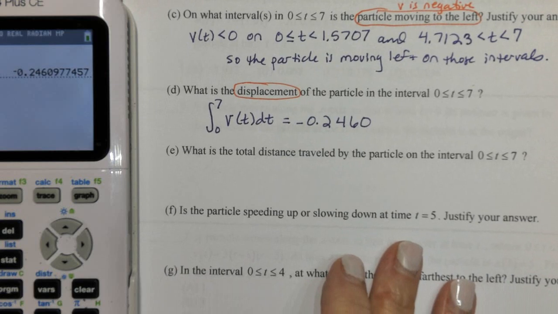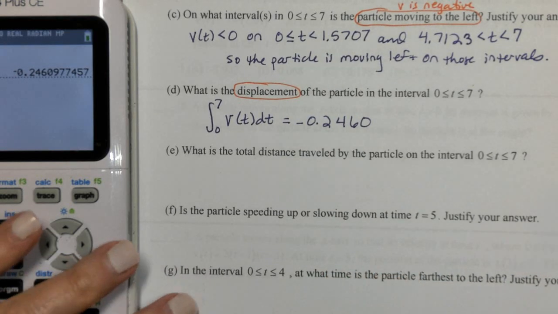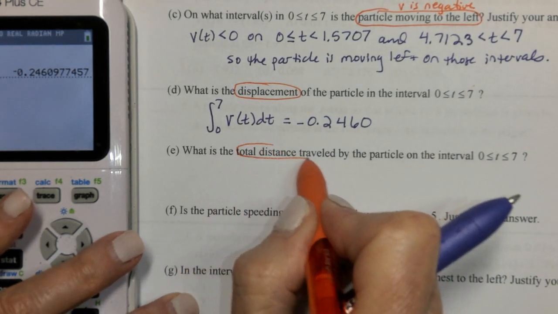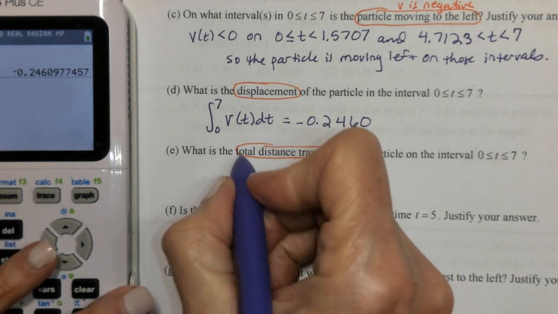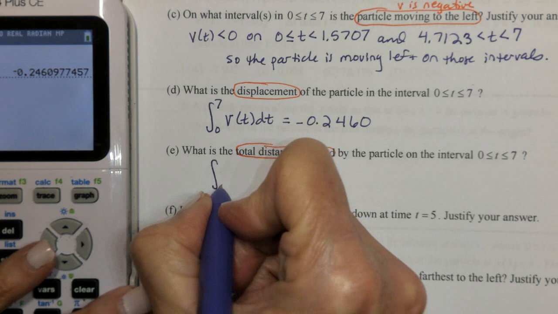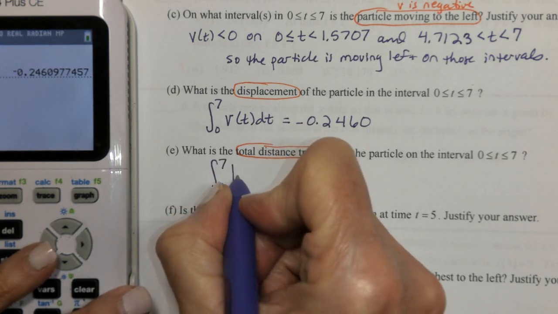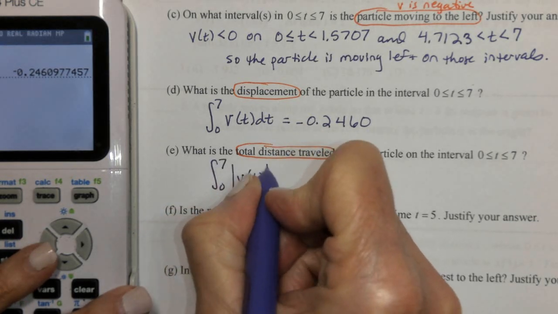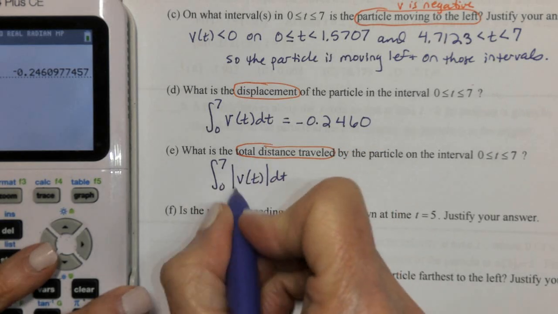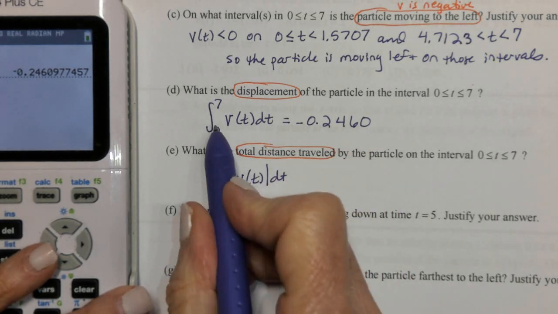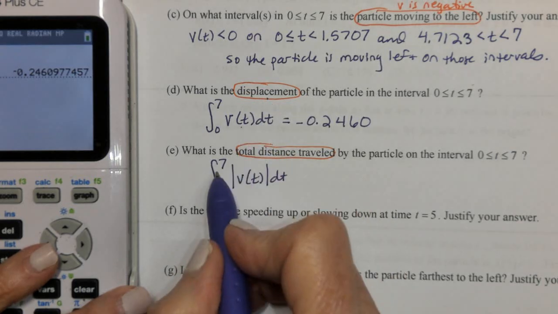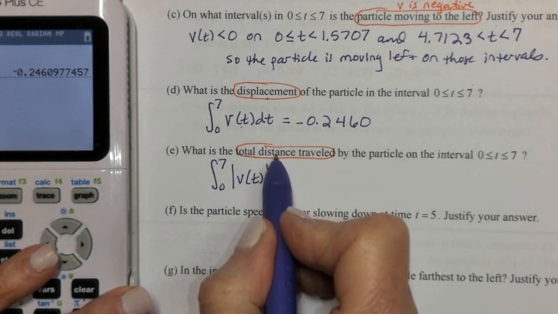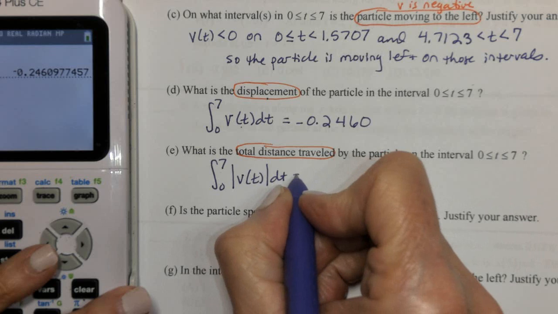What is the total distance traveled? Another easy thing to find with a calculator, if you know the formula for it. Total distance traveled is the integral of the absolute value of v, because this is speed. The absolute value of velocity gives you displacement. The absolute value of speed gives you total distance traveled.